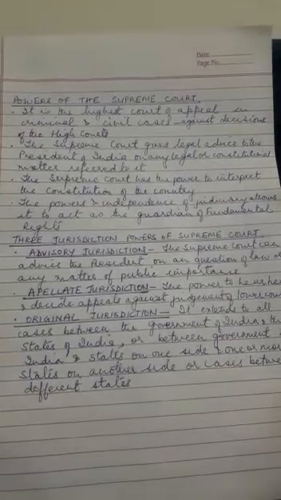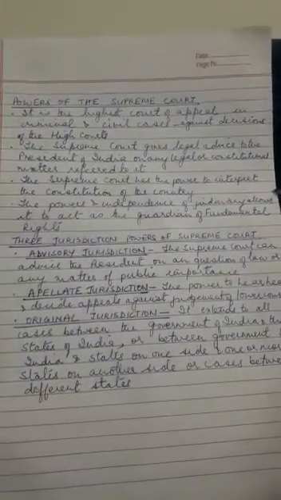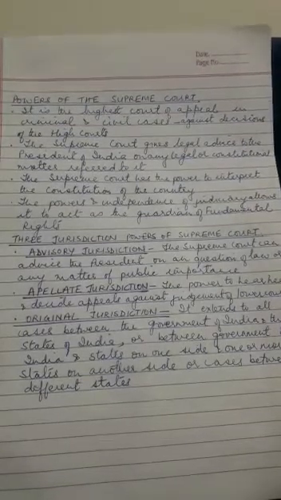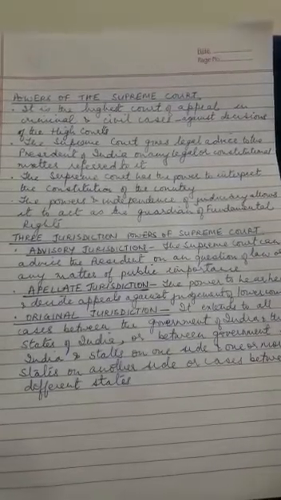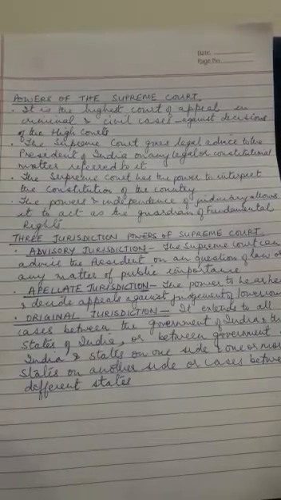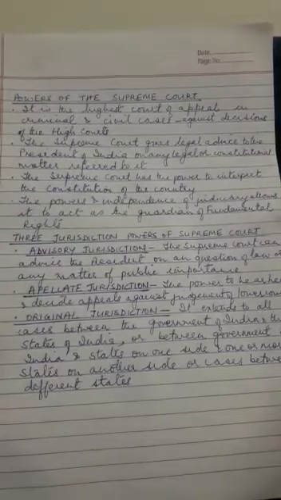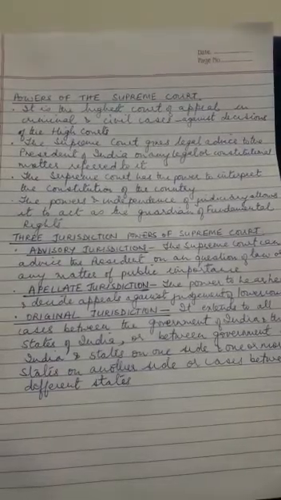Then the Supreme Court has the power to interpret the Constitution of the country. The Constitution, which is so much in detail, and it is the Supreme Court which can interpret that if and when it is required. Then we also see that the powers and independence of the judiciary allow it to act as a guardian of fundamental rights. That means it protects the fundamental rights.